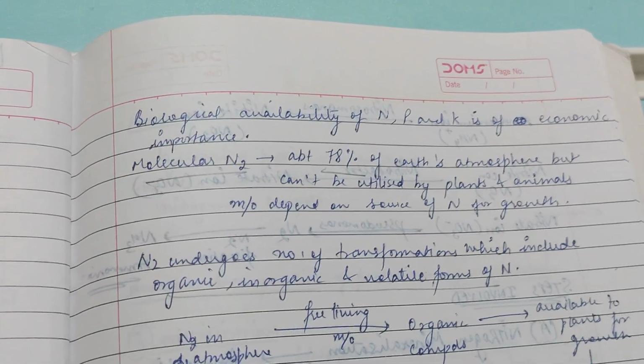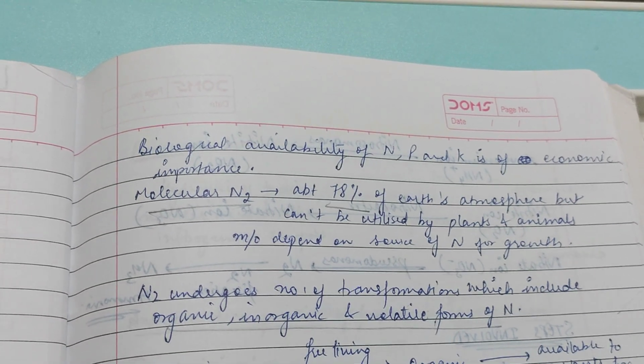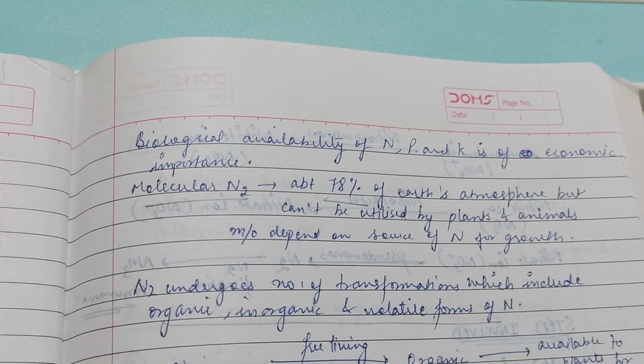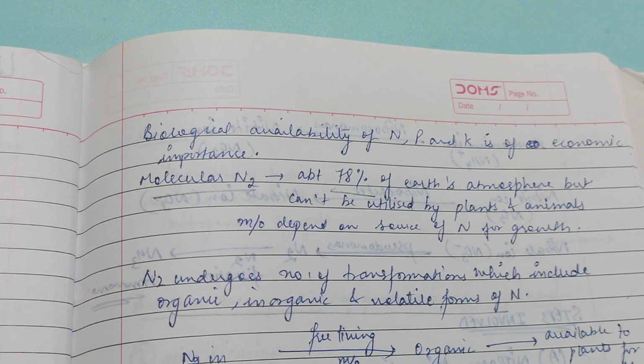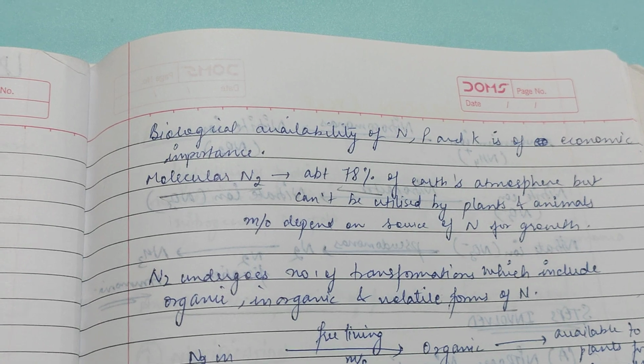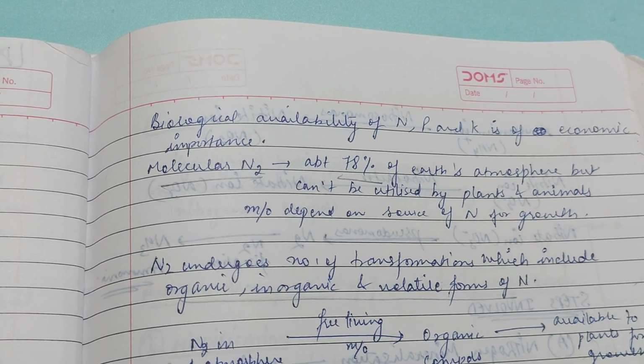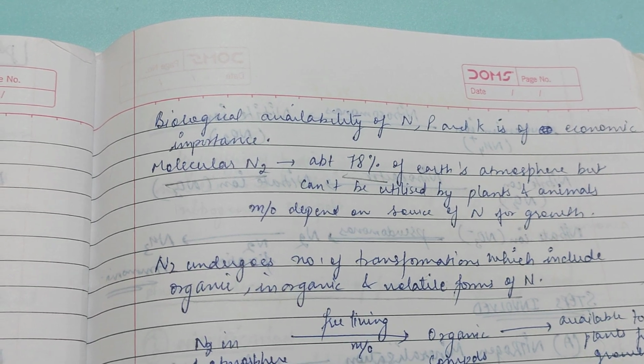About 78% of Earth's atmosphere contains molecular nitrogen, but this 78% cannot be utilized by the plants and animals. So that's why we depend on microorganisms for the source of nitrogen for growth. A lot of transformations are undergone by nitrogen, which include organic, inorganic and volatile forms.